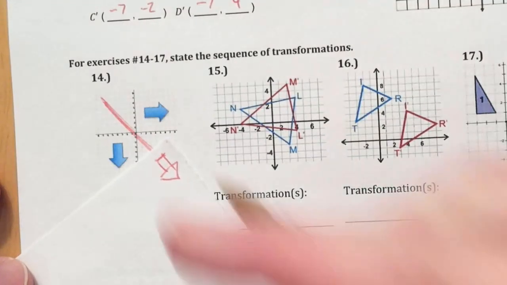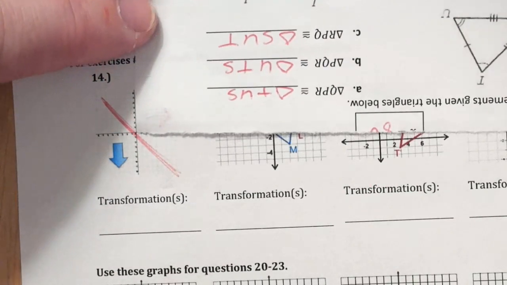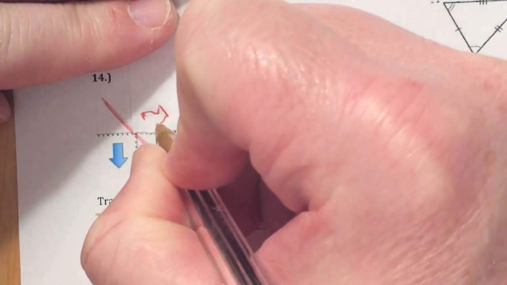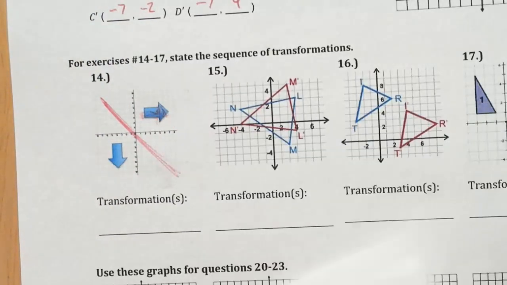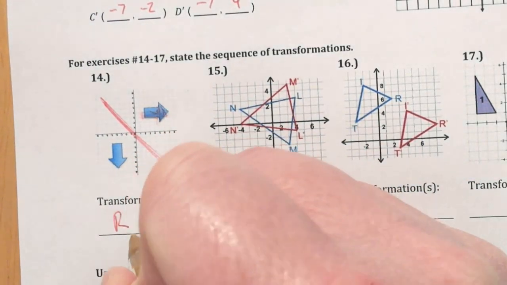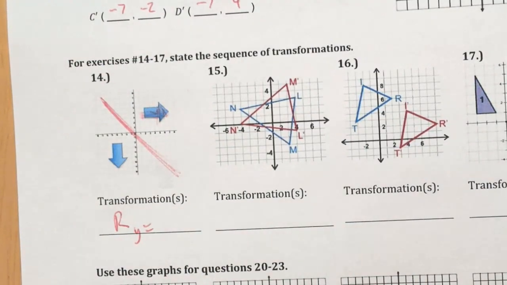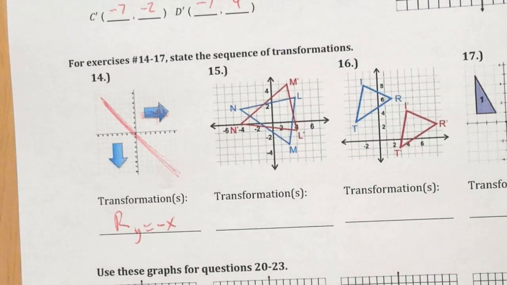I'll darken that down so we can see through the paper. You can see that right there. Yeah, so that worked out. So that was a reflection over y equals, is that a positive x or a negative x? That right there is a negative x. So y = -x. We reflected over that line right there.